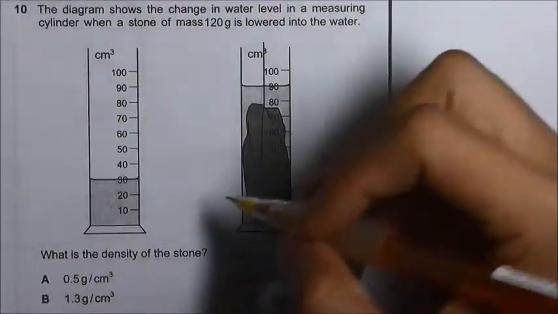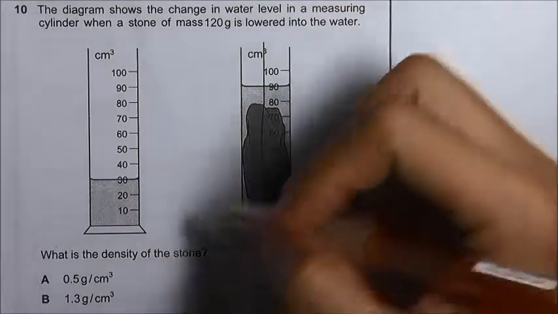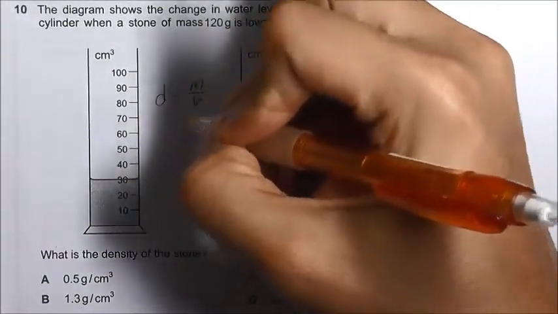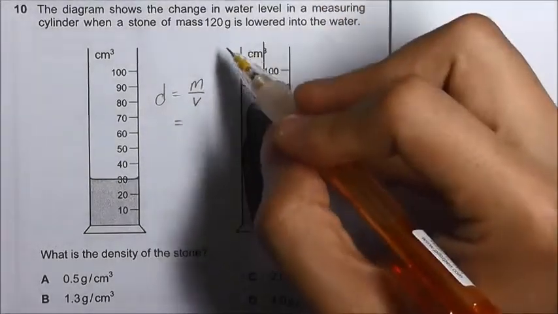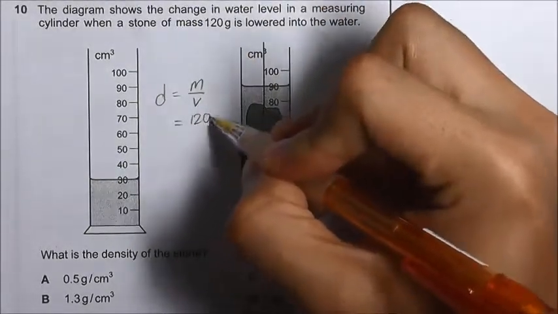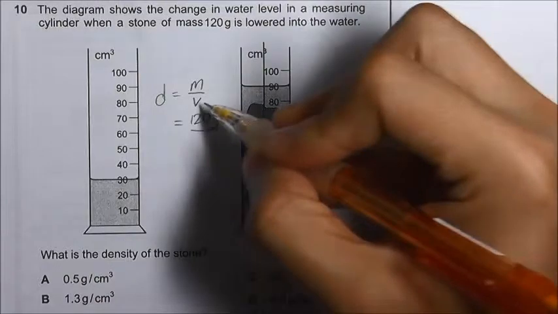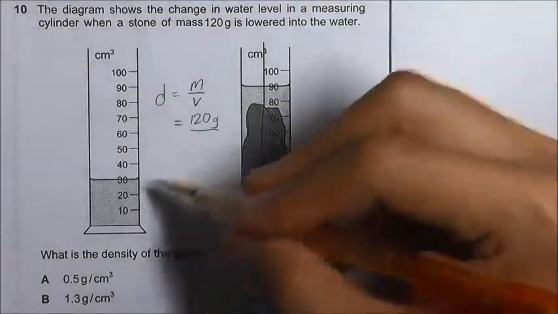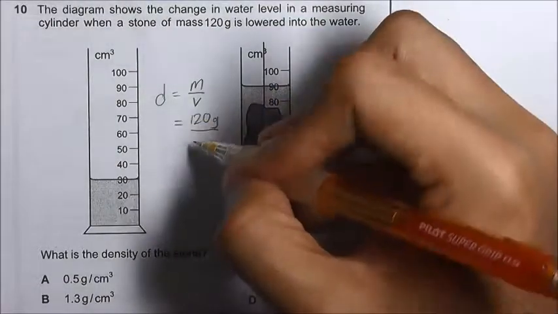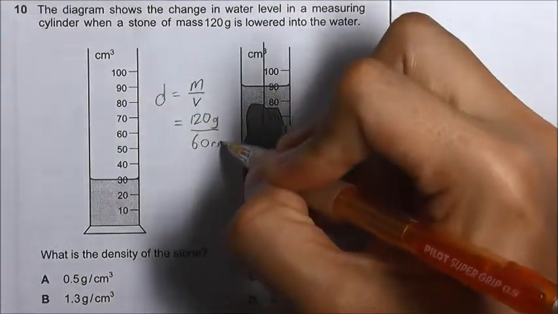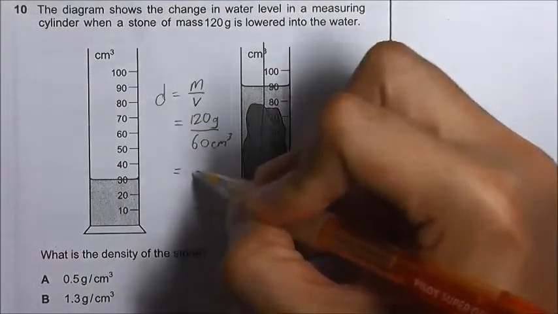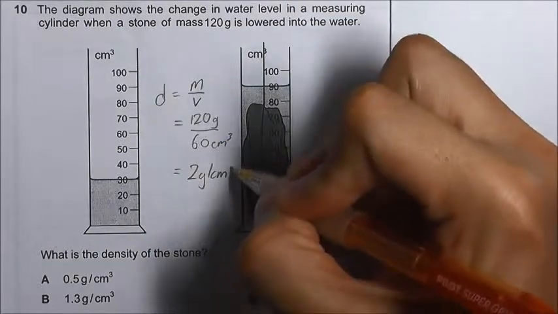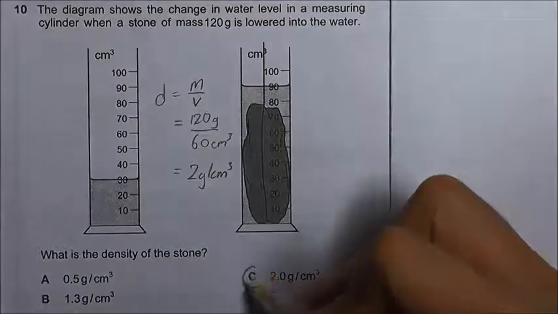Okay, for this question, we are asked to calculate the density of the stone. Density is equal to mass over volume. So the mass of the stone is 120 grams. And the volume of the stone will be the difference in the water level, 90 minus 30, that will give us 60. So 120 divided by 60, we have 2 grams per cubic centimeter. Answer C.